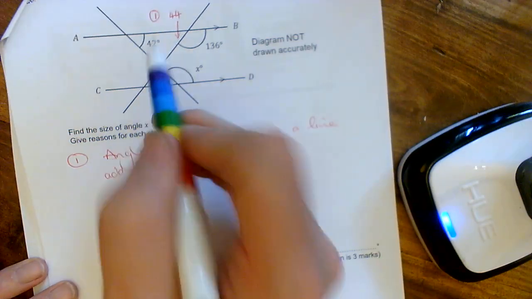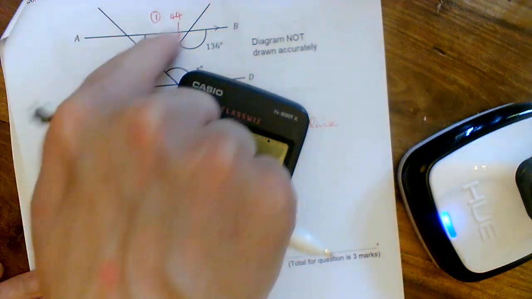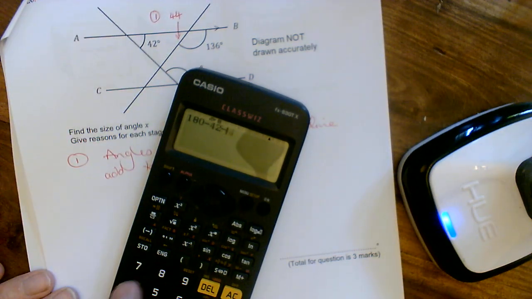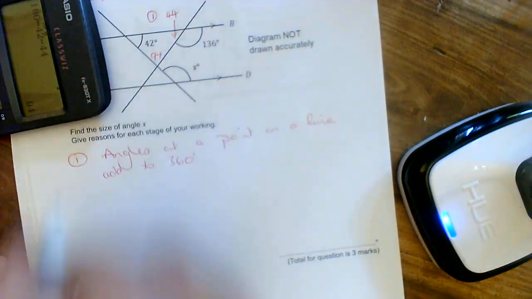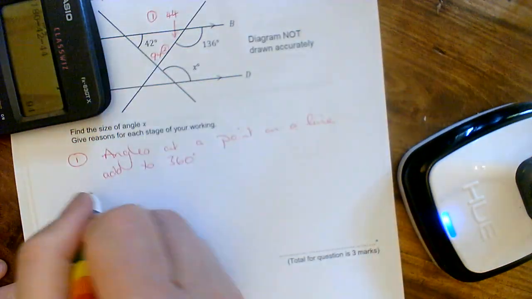And then I'm going to go inside the triangle to get this one down here. So what's that going to be? So let's go for the 180 job. So 180 in this little triangle here. So 180 take away 42 take away 44. So that looks like 94 there. So I'm on 94 in here. So I've got 94, so I'll call that number 2. So it's the second one I worked out, number 2.